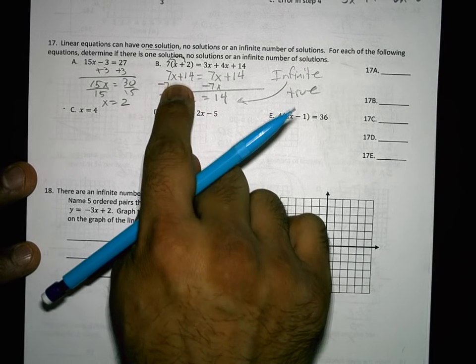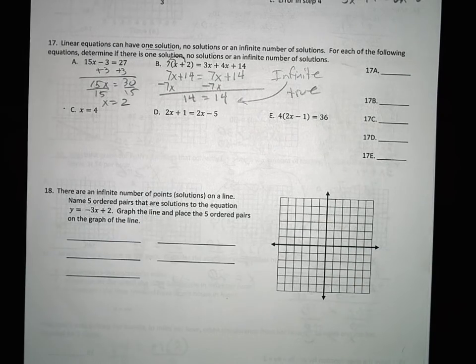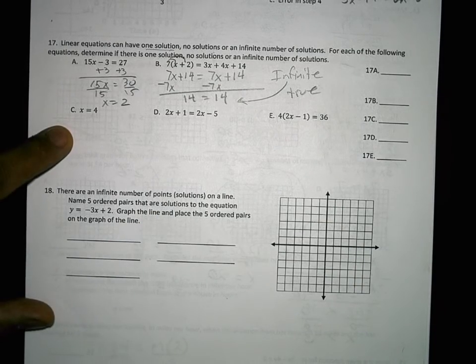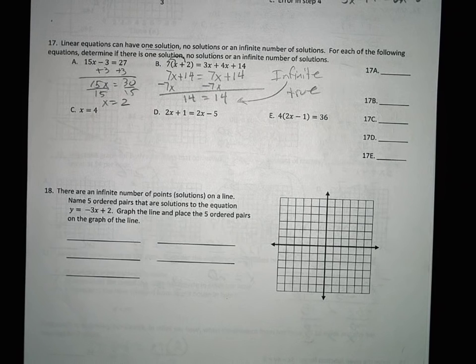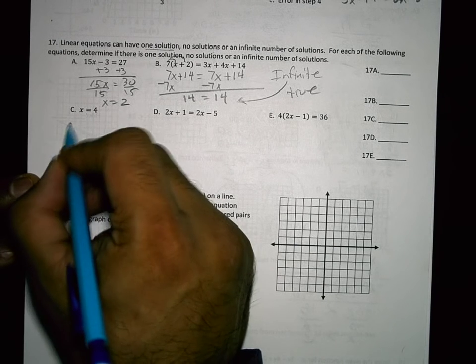And if you realize, oh, look, they're the same thing on both sides, so any x will work. X equals 4, there's nothing to do there, it's done. It's just one solution. That is the answer.